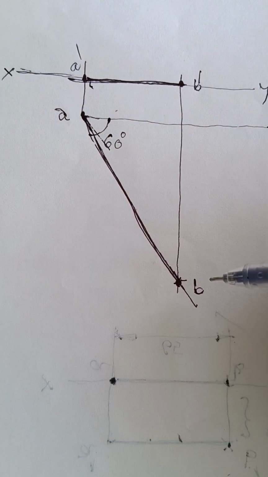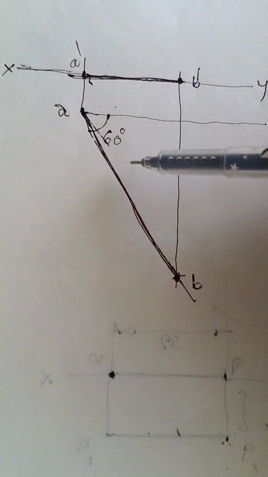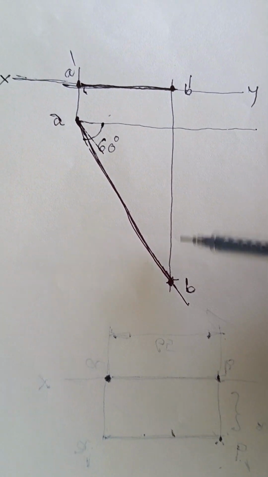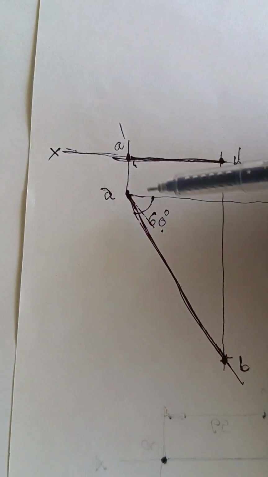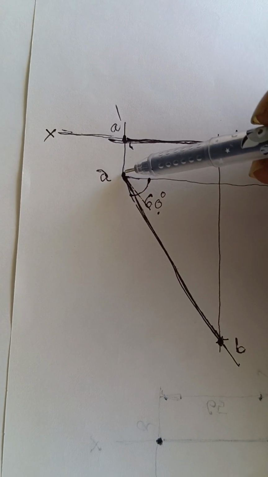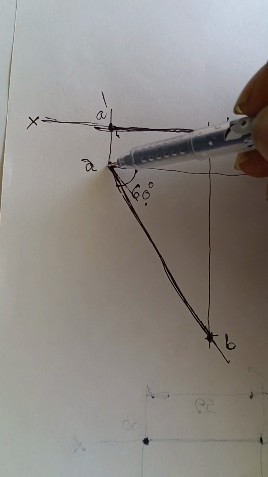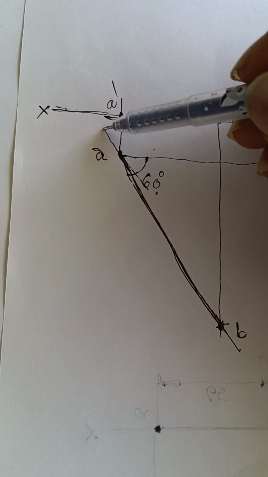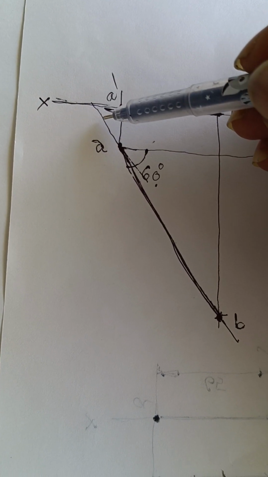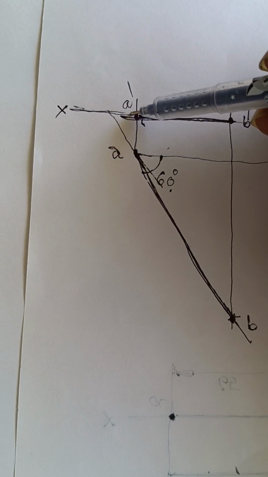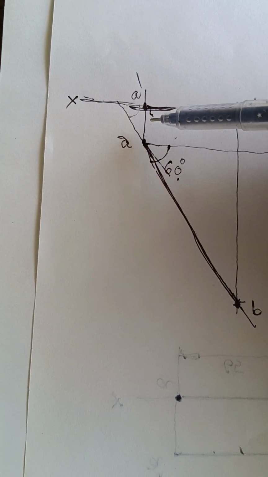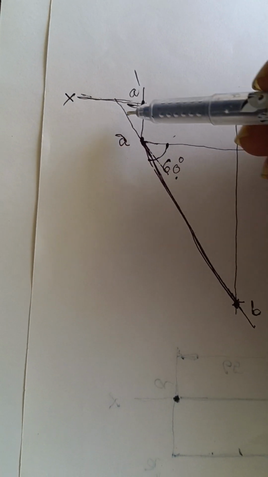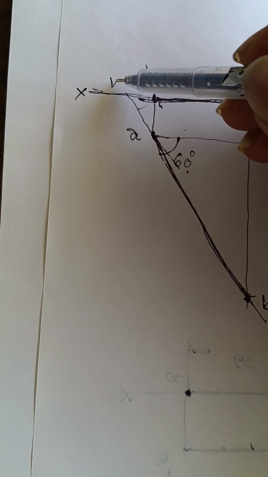Small a b represents the top view of line AB, which is making a 60 degree angle with the XY reference line. When you extend this inclined line AB onto the XY reference line, it is making a 60 degree inclination with the XY reference line, which means it is making a 60 degree angle with the vertical plane.